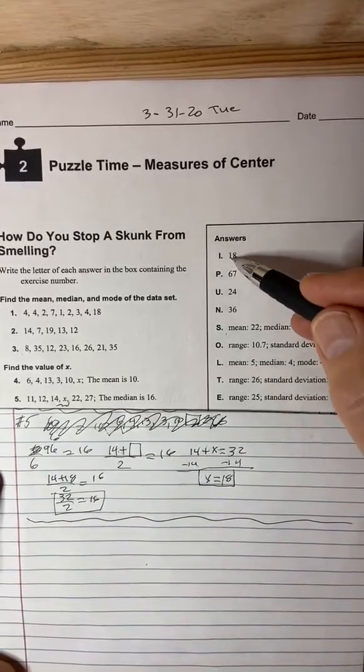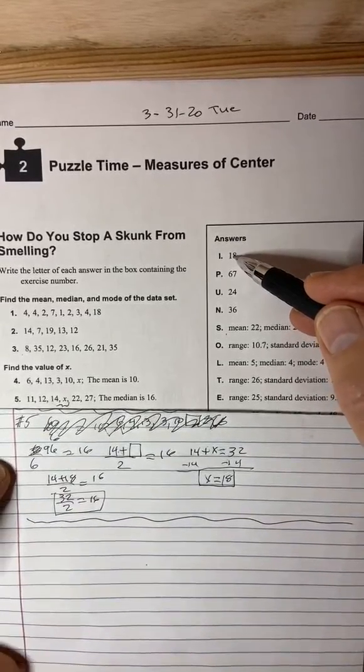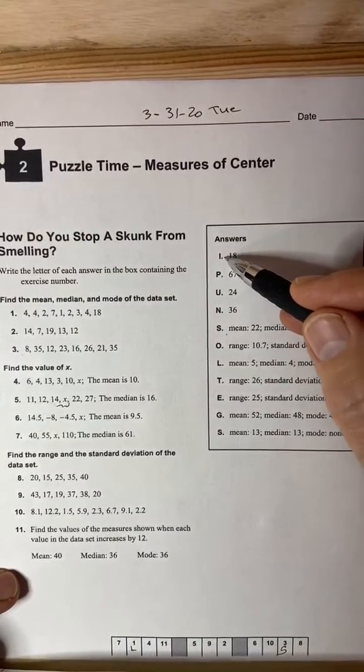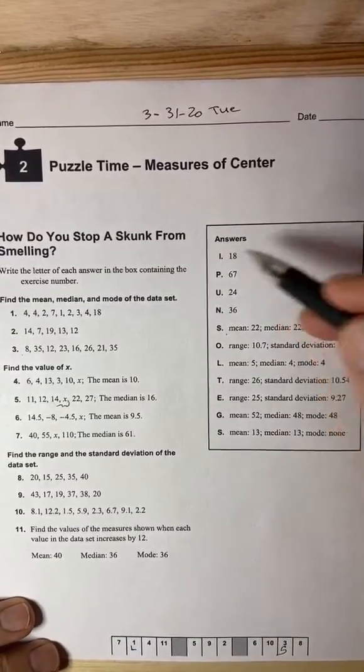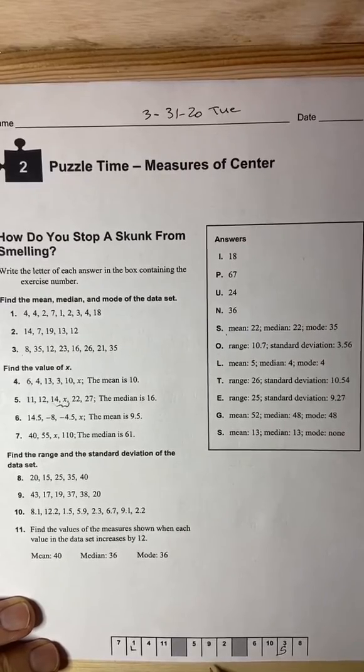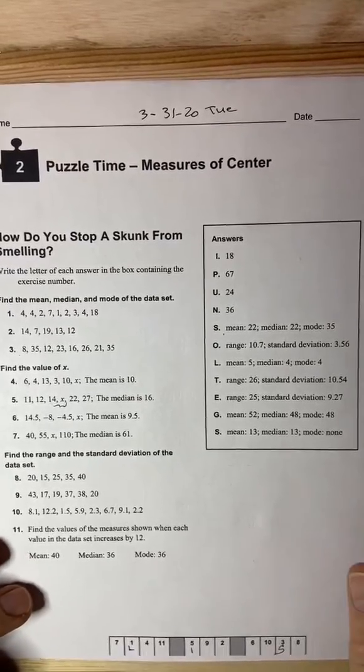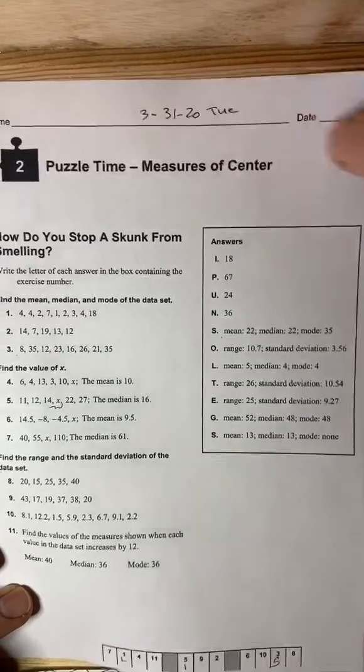And 18 happens to be, looks like, letter L. I don't know, maybe they're all capitalized, and I. So 18, number 5 is going to be an I. Alrighty.